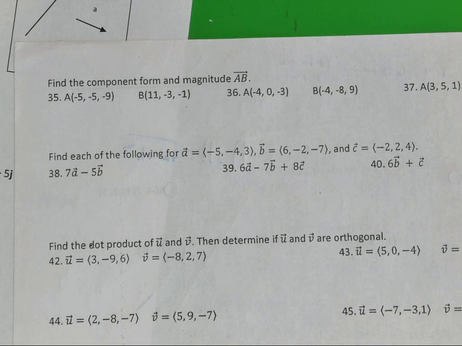Oh, yeah. We know how to find the dot product of this. You would say 3 times what? Negative 8, and then plus negative 9 times 2, and then 6 times the last component, and add them together. Are we good on that? Okay. I just want to review this quickly.